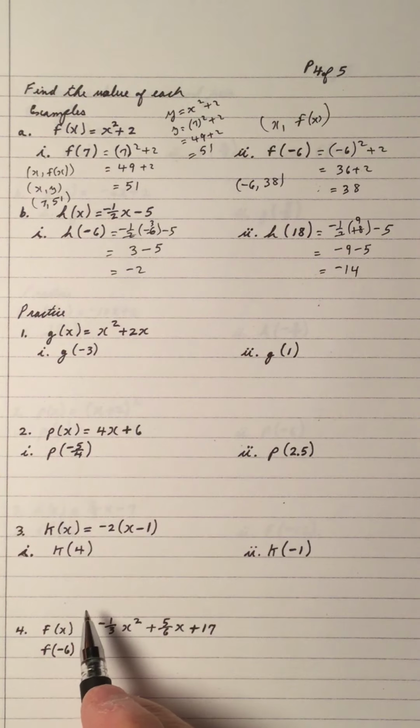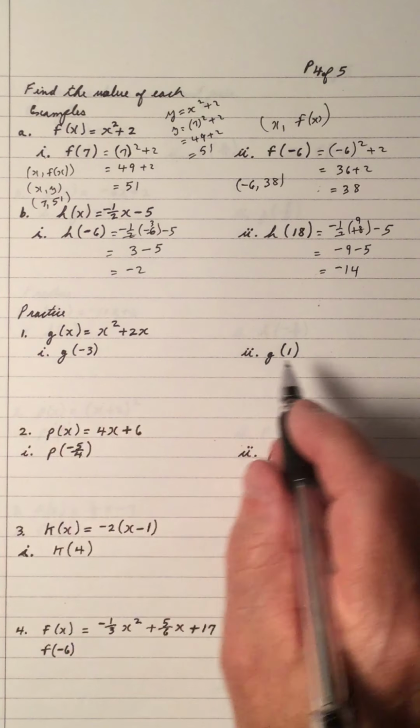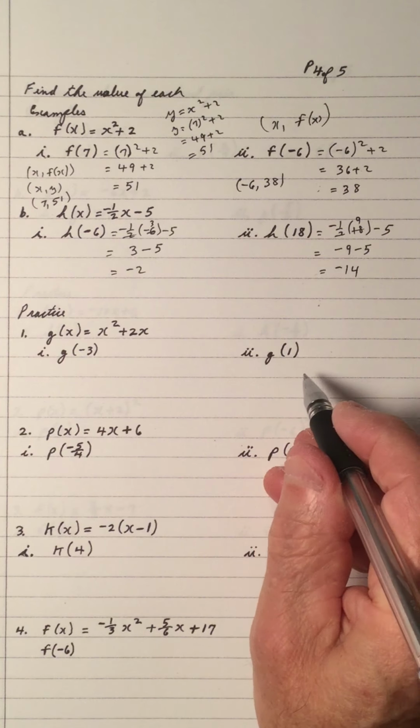Practice. Work out all of these one at a time. You have plenty of practice here. Pause your video and work them out. Here we go. The g of negative 3, x is negative 3. So wherever I see an x, I'm going to put it in brackets, sub it in. There's my negative 3, x squared, 2 times x. Negative 3 squared is a 9. So I do my powers first. Now I have to do the multiplication. That's negative 6, and that gives me a 3. Subbing a 1 in the place of x, 1 squared, 1 in the place of x.